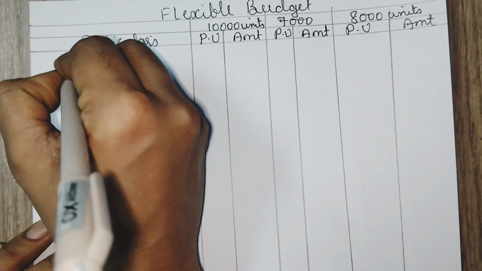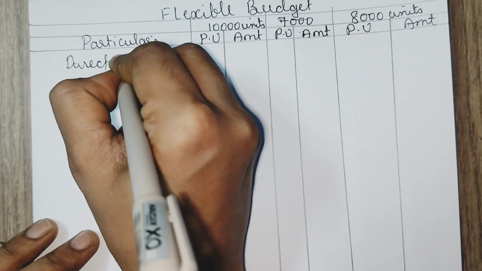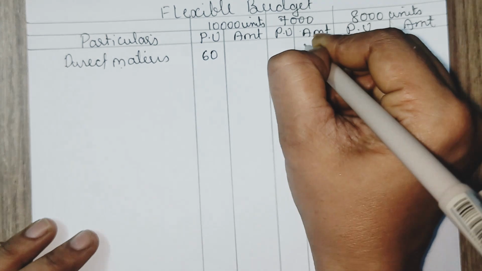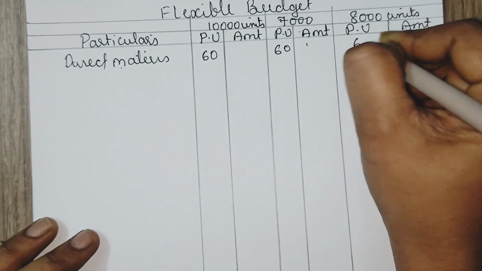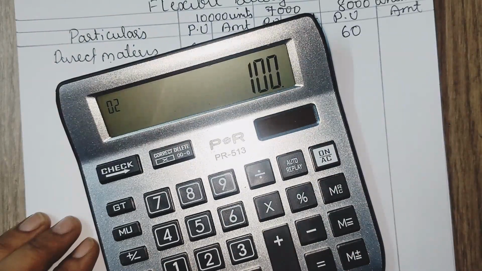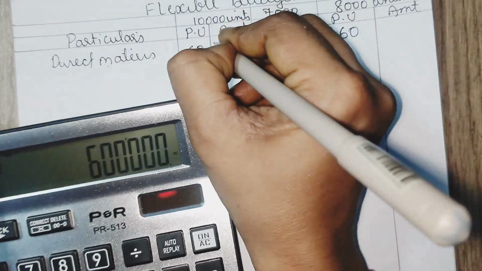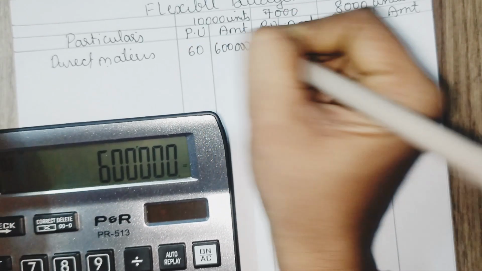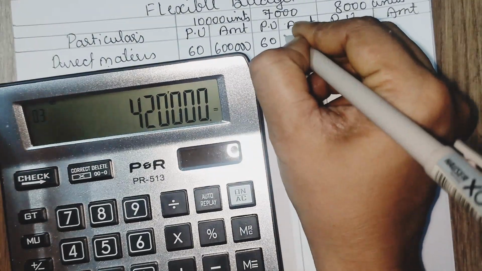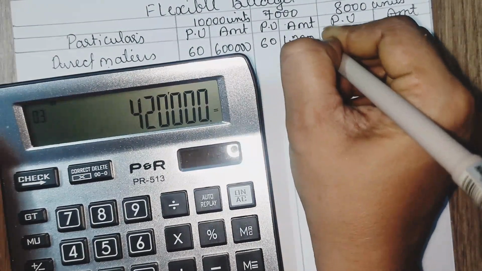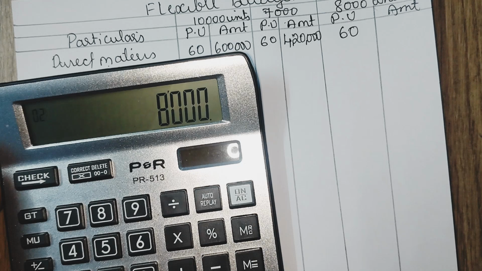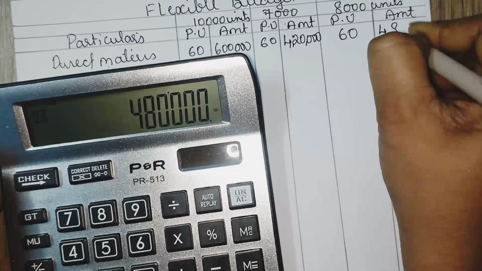First is direct material. Material per unit is 60. Now for 10,000 units, 60 into 10,000 is 6 lakh. Then 60 into 7,000 units is 4,20,000. For 8,000 units, 60 into 8,000 is 4,80,000.